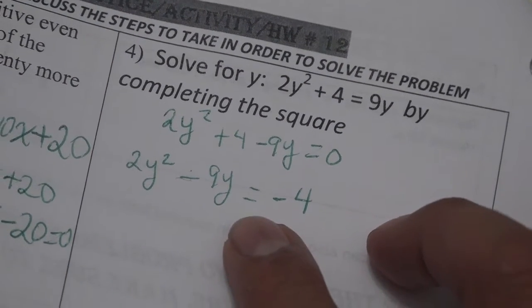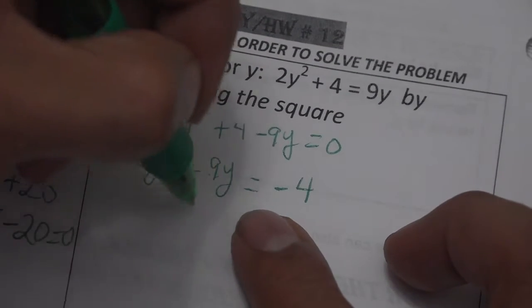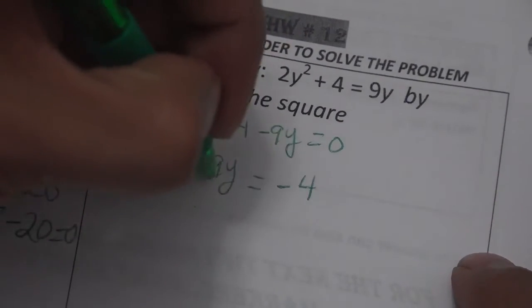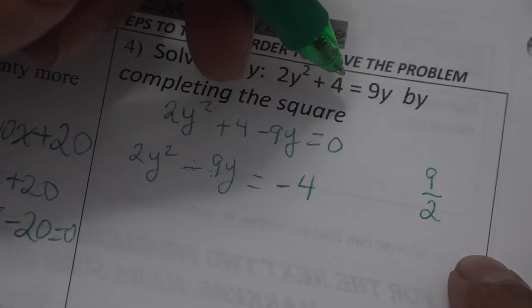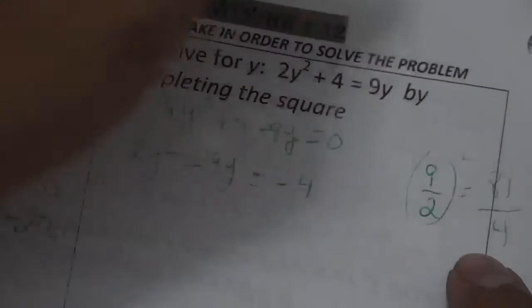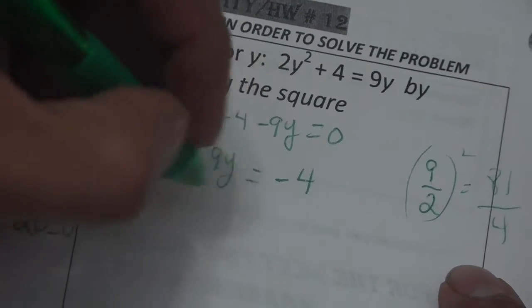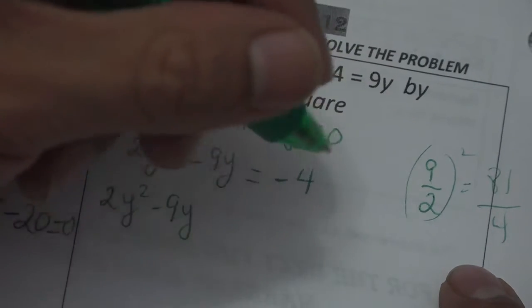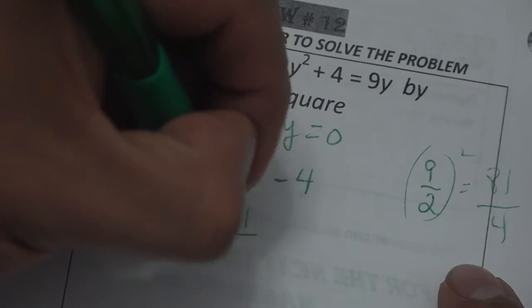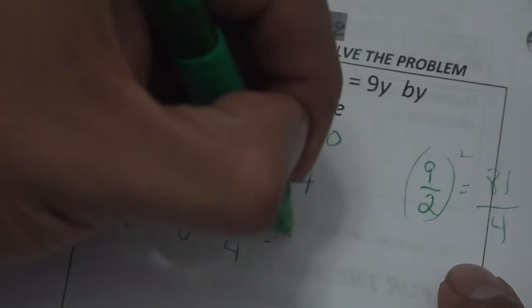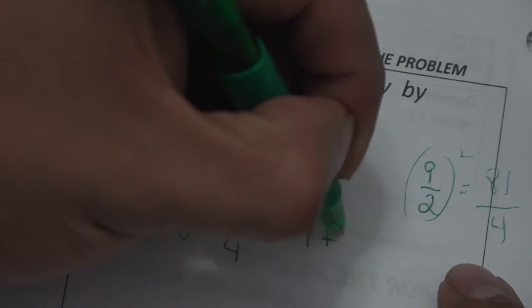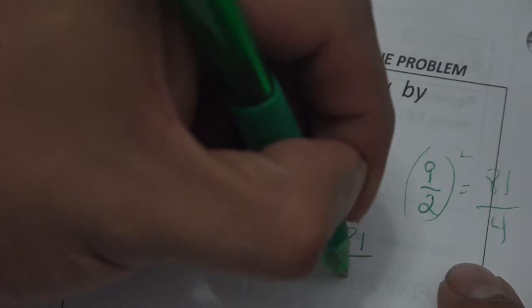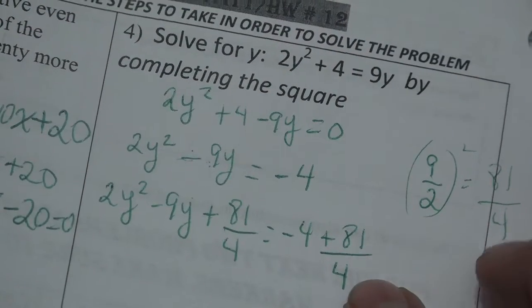Now it says take the linear term, take half of it. So half of it in this case to me is like 9 over 2. I'm not gonna say 4.5 because I'm gonna get confused. Because then you gotta take half and then you gotta square it. So you end up with 81 over 4. And it says add it to each of the sides. Okay, no problem. When you square something, it always becomes positive. Okay. We got that, right?